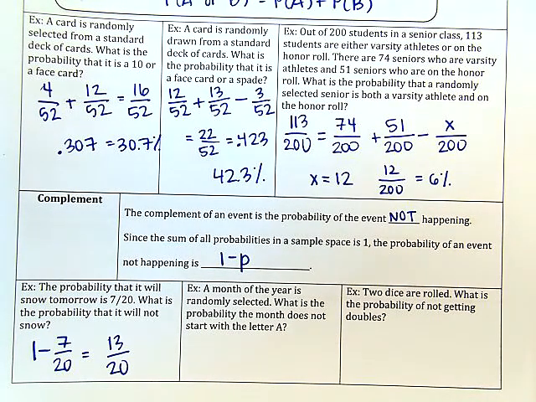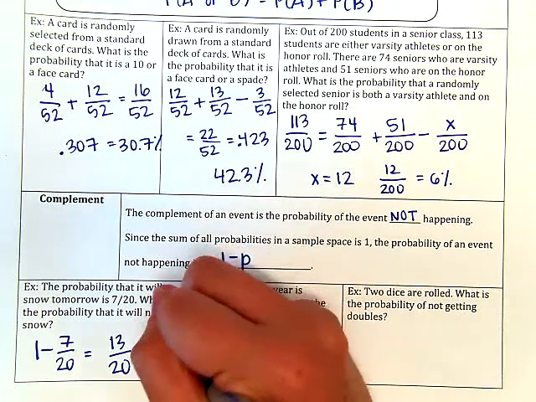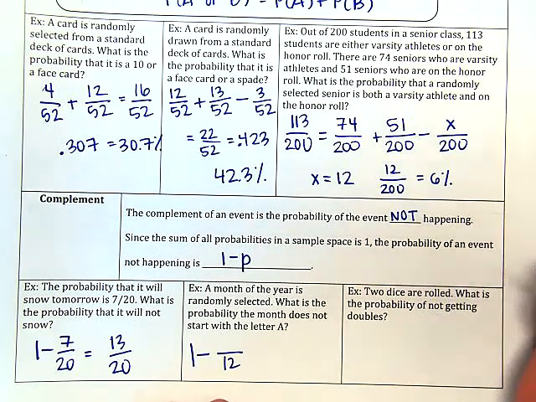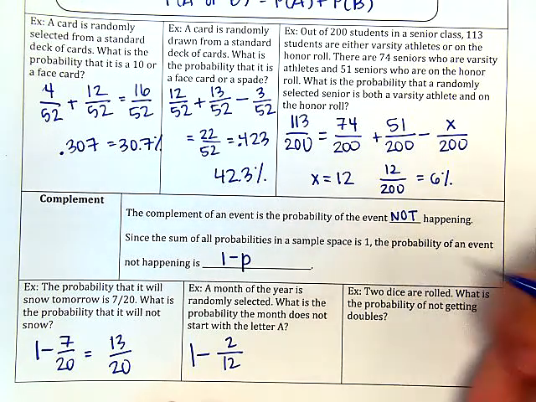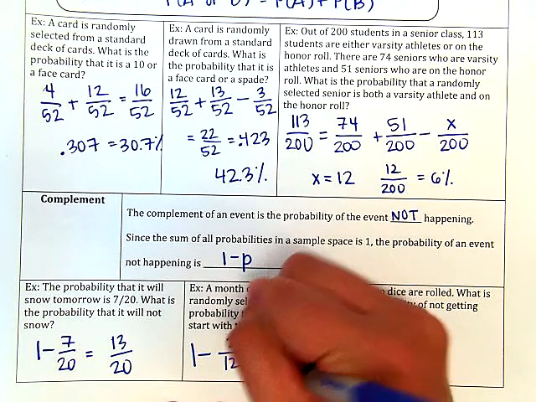I don't care. A month of the year is randomly selected. What's the probability the month does not start with the letter A? So it's easier to do 1 minus the ones that do start with A. How many months start with A? August, April. So 2 of them. So that gets me 10 out of 12.